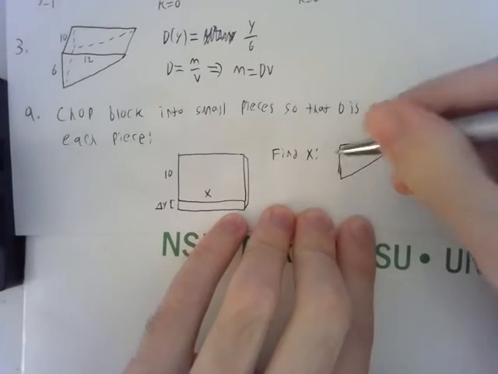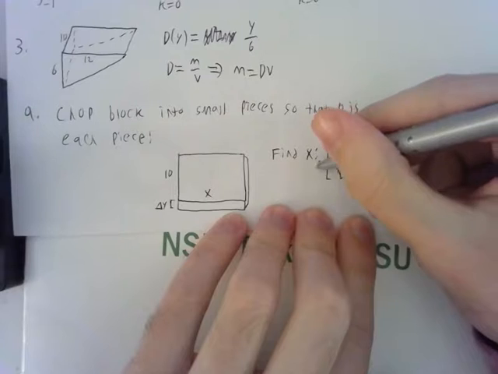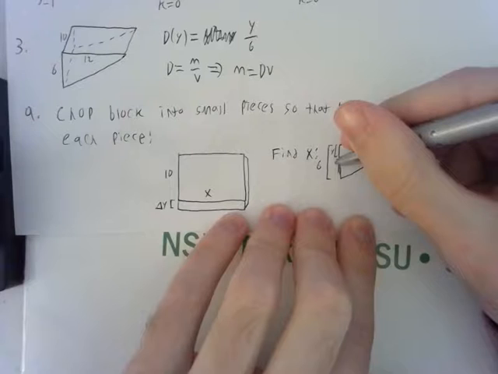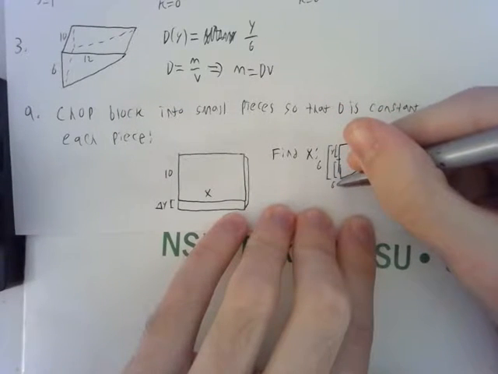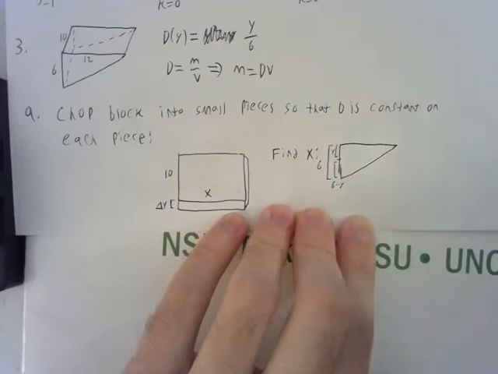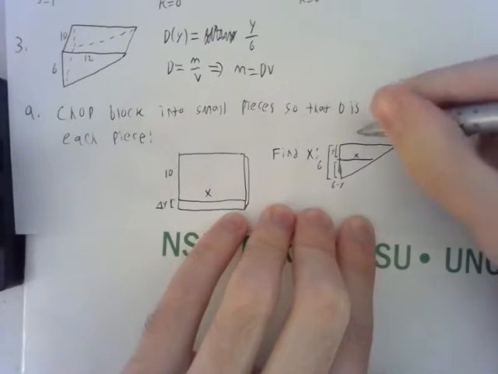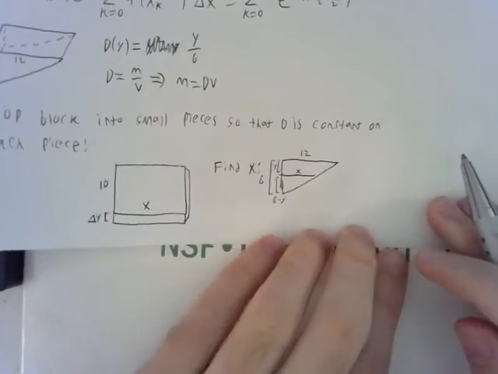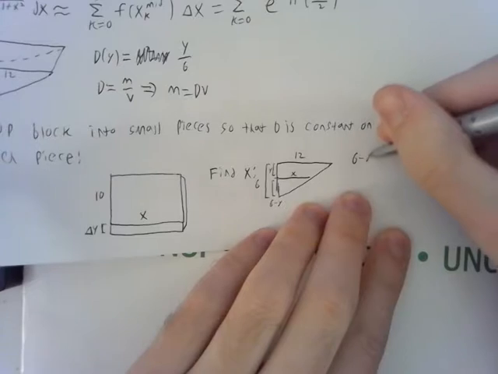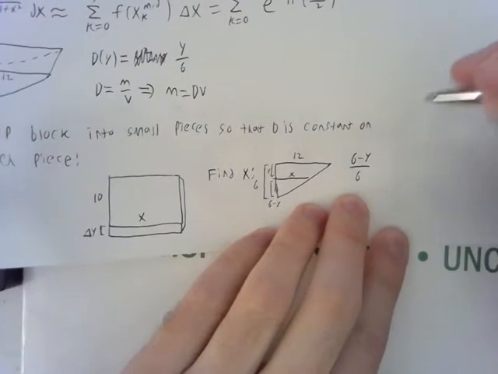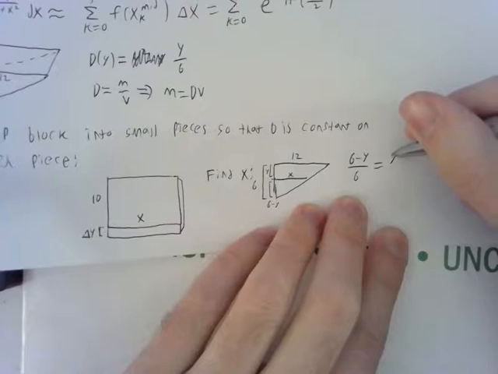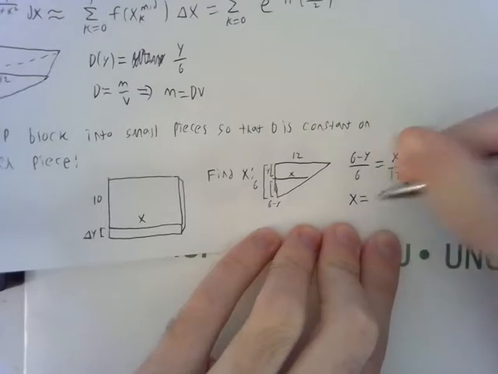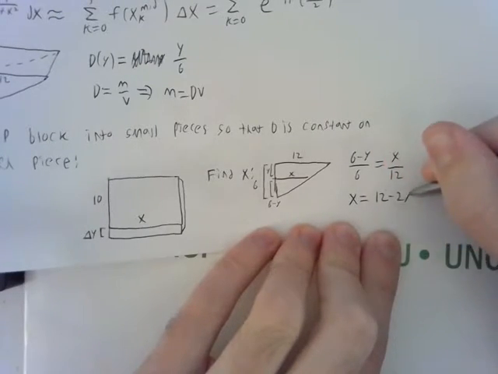This entire height is 6, but if we move the distance y down from the top, then this distance here is going to be 6 minus y. If this distance is x and this is 12, then we can use properties of similar triangles to say that 6 minus y is related to 6 in the same way that x is related to 12. If we solve for x, we get that x is equal to 12 minus 2y.